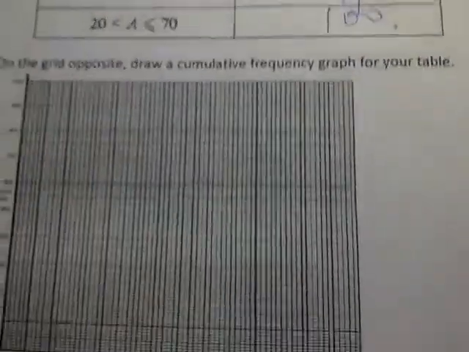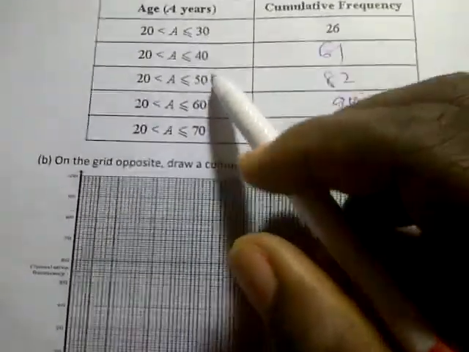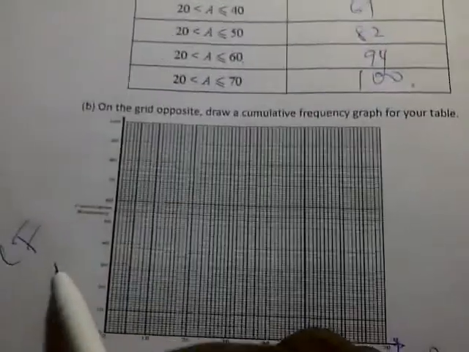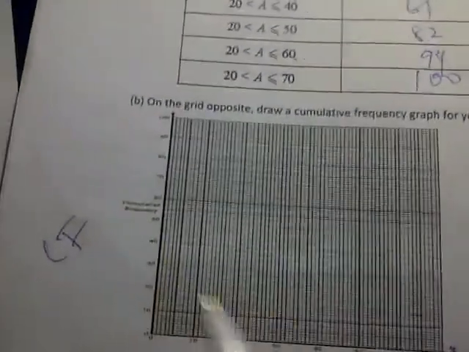so it actually rhymes. Okay, now when you want to plot your cumulative frequency graph, you're going to plot on the y-axis your cumulative frequency. On the other axis, you have your upper class boundary, and your upper class boundaries are these values. We use upper class boundary against cumulative frequency, always remember that.